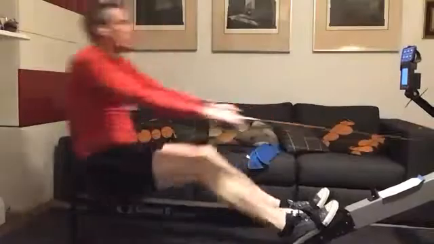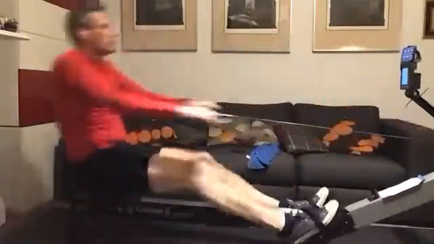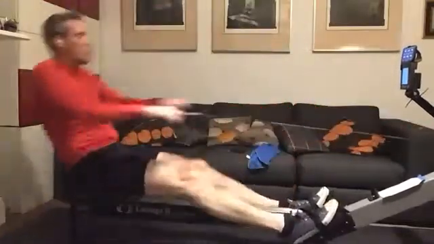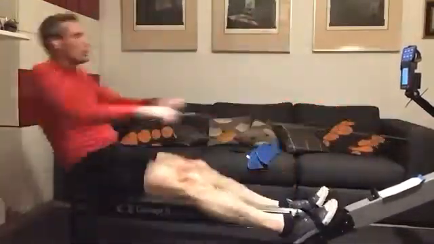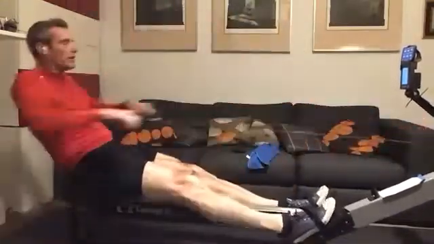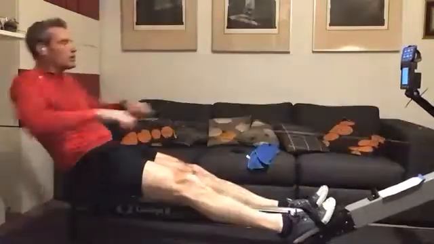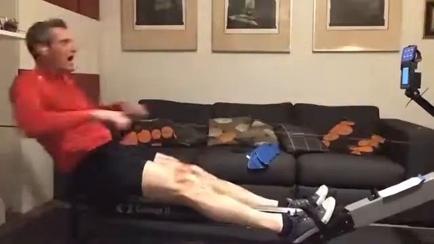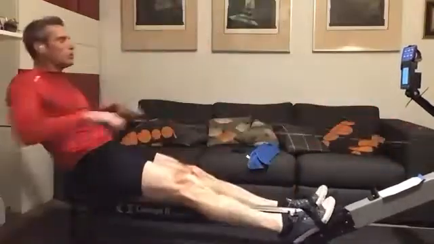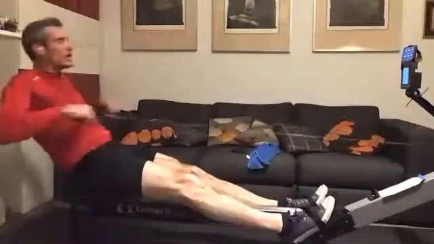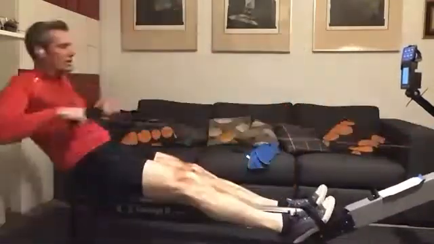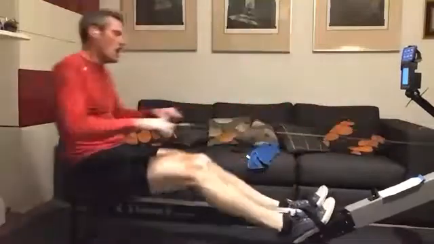Drive that split down. Legs and backs on this one. Legs and backs. Dynamic. Good. Keep the head up. Don't slump. Panel line. Down.